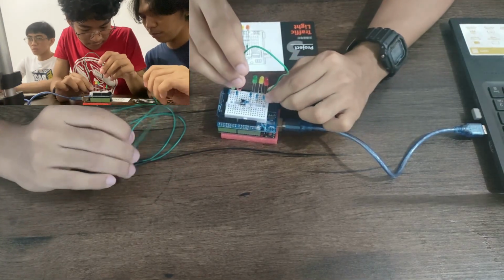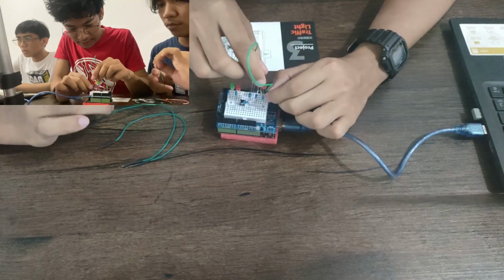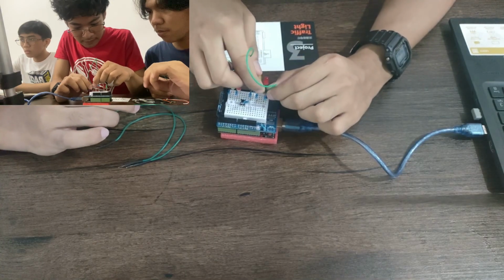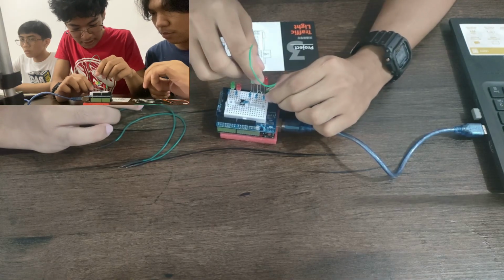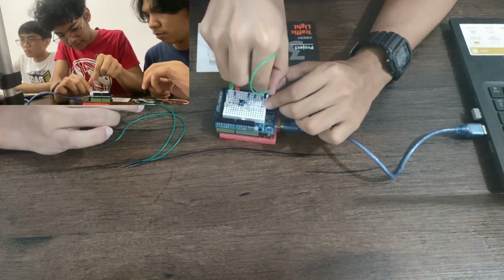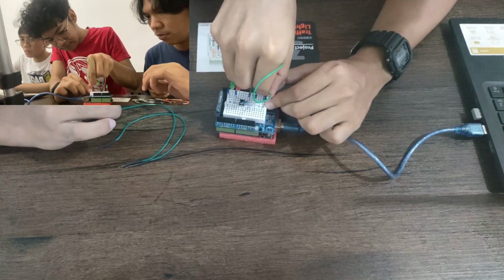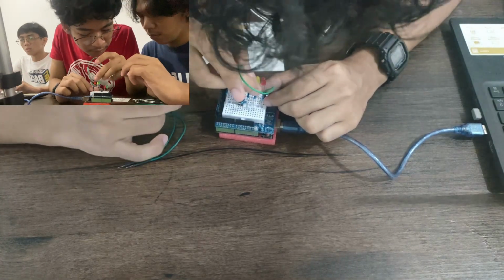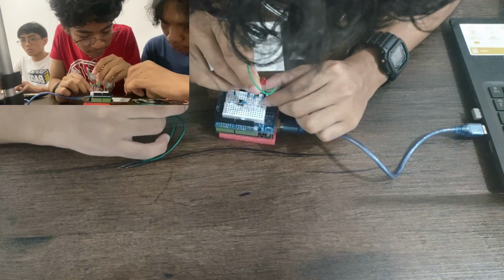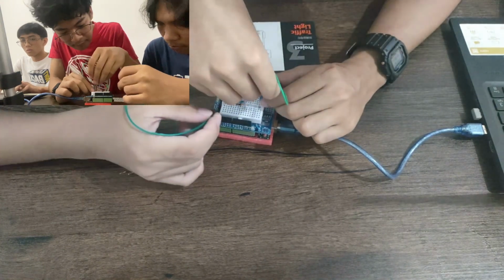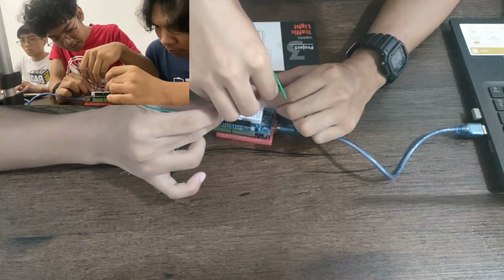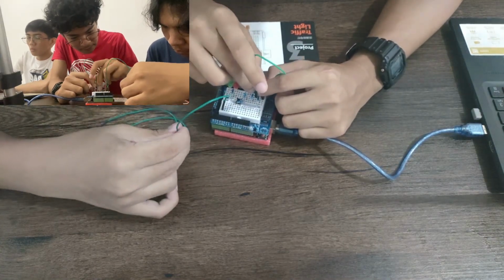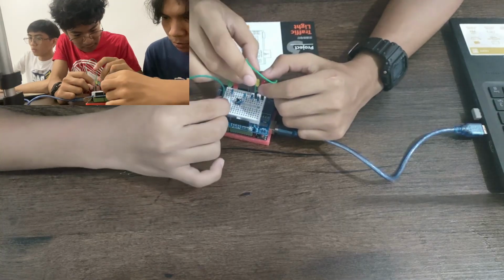A tip for connecting the jumper cables together is it's very simple. You just have to connect the negative part right next to the negative part of the LEDs. It's a bit difficult if you have big fingers, but we'll manage.